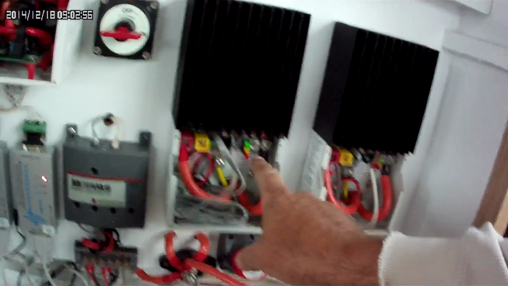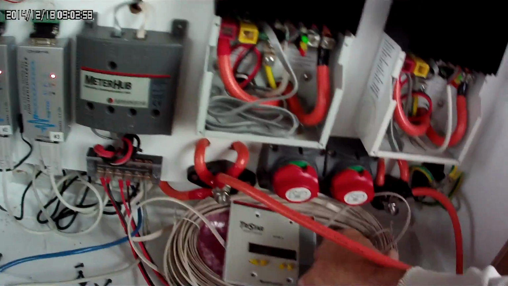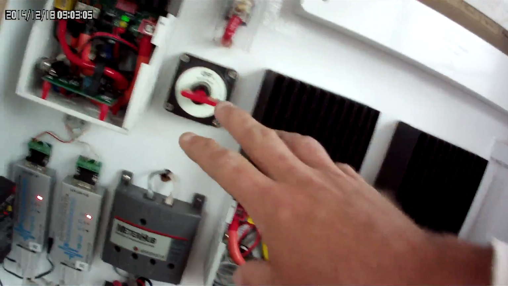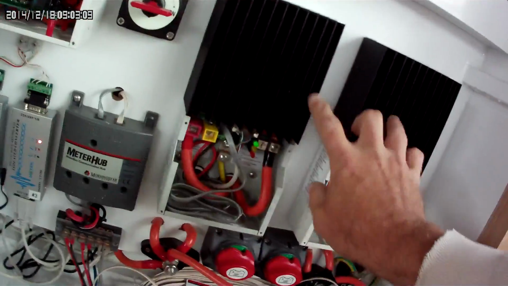Now, I've got a green light, and I'm communicating with all my devices. I do not have a communication error. 485 is bridged, so this should be taking this information from these two.